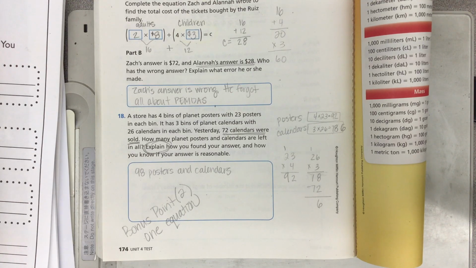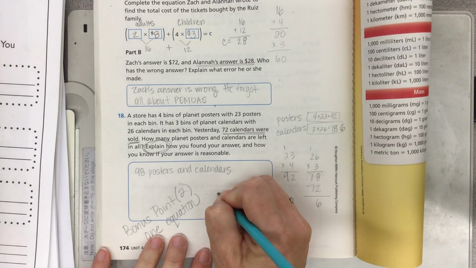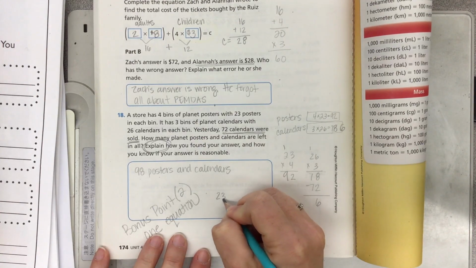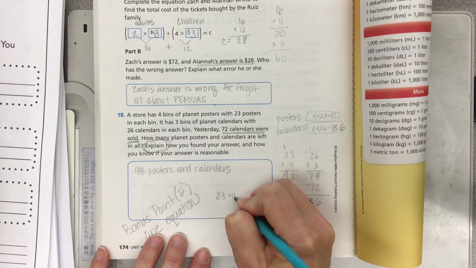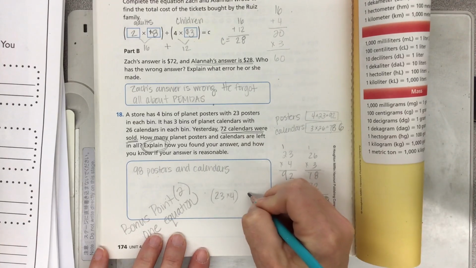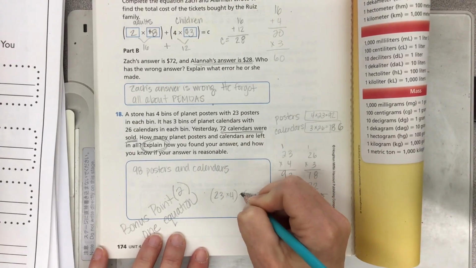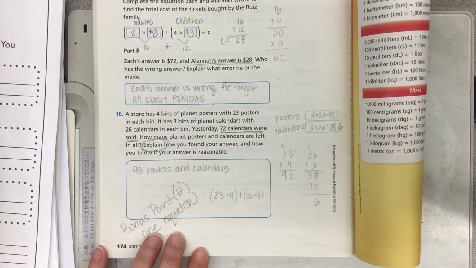Wait, when you say equation, do you mean like the parentheses equation thing? Uh-huh. Sometimes equations have parentheses. Alright, because I made mine in parentheses 4 times 23 plus also in parentheses 3 times 26 minus 72 plus 6 equals v. So I think so. So I would do it something like this. Do you guys all agree that first we multiply these 2 numbers and then add it, and then we added them together, right?